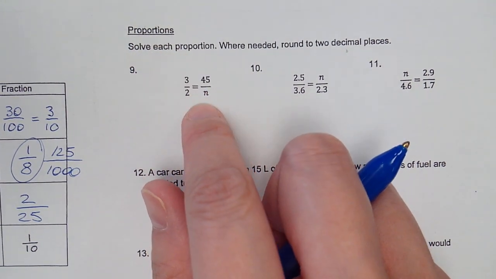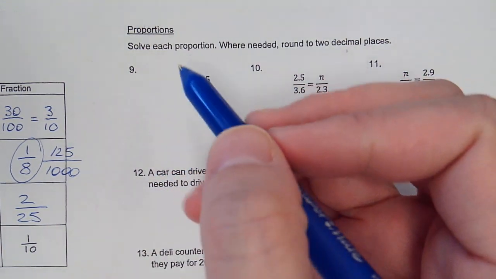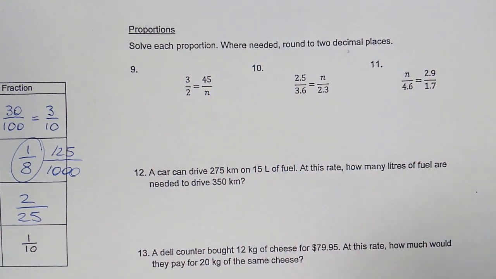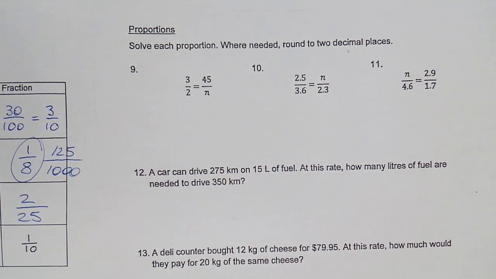This one, proportions. So I have a fraction equals another fraction with the unknown. So remember there are 2 methods. One, you can either just do the ratio method, or 2, you can do the cross multiply and divide method. So just a show of hands, how many of you like the ratio method? Okay. How many of you like the cross multiply and divide method? Okay, good. Yeah, I personally like the cross multiply and divide method more as well because it's straightforward, never fails.